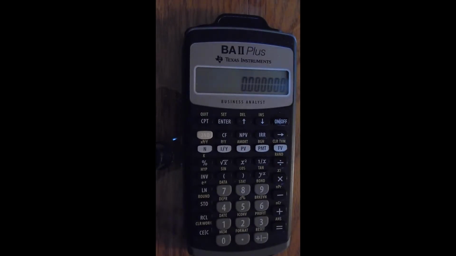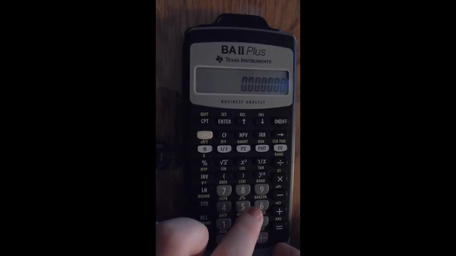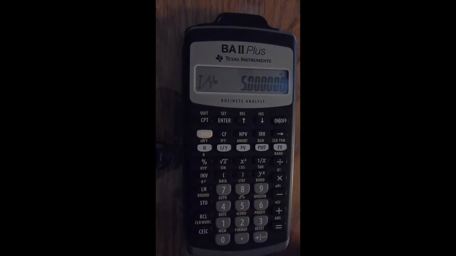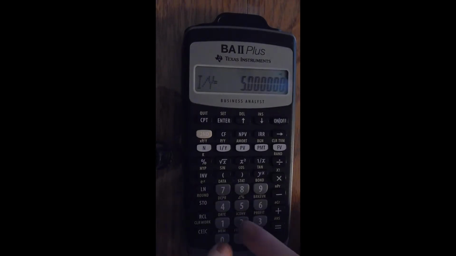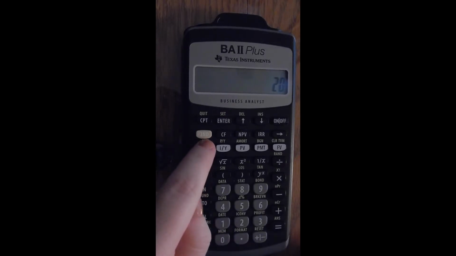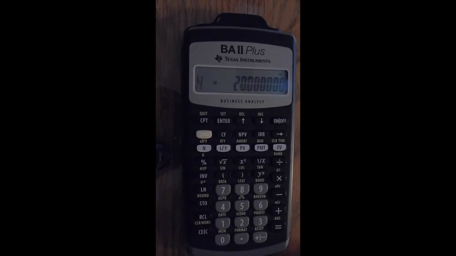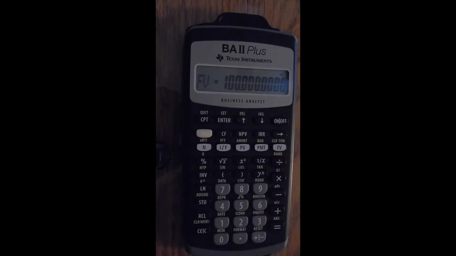So to start, since we know that we're looking at this for every 6 months, we're going to take our annual effective interest rate and split it in half. So if it's 10%, we want to put 5 in for I/Y. And we're looking at this 10 years in the future, but we're paying into the account every 6 months, so we're actually making 20 payments, so that's our N value. And we know that we want to have $100,000 in that 10 years.